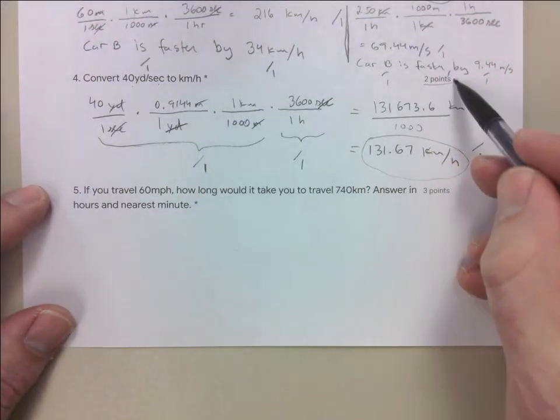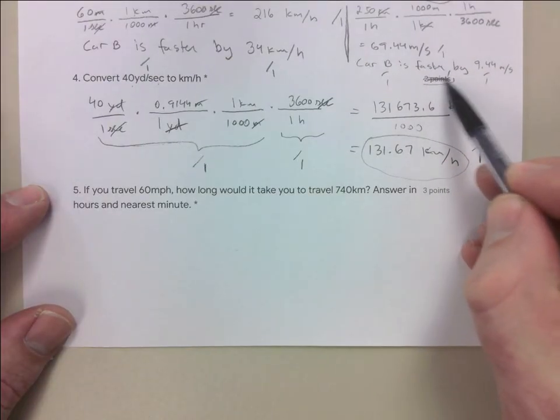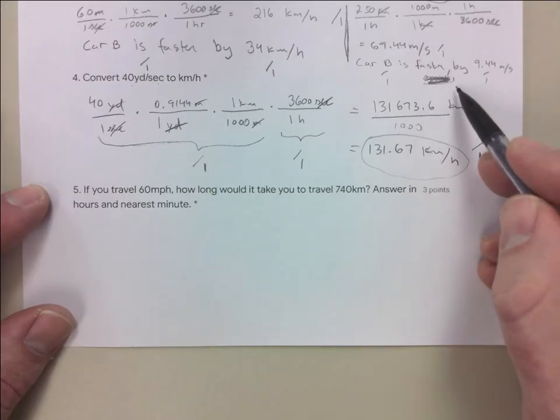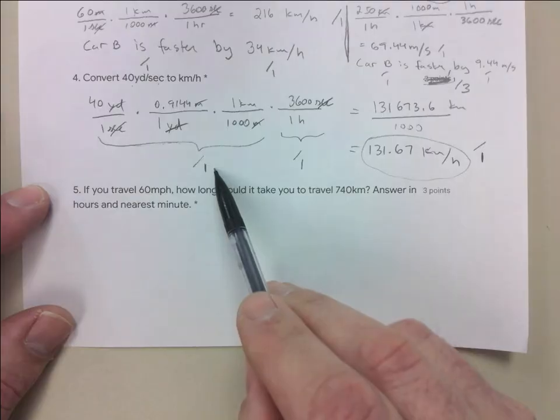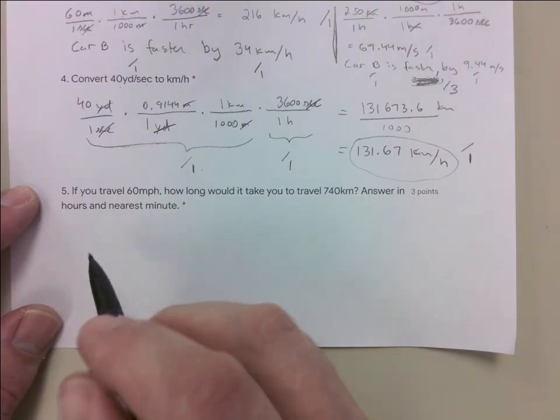So 2 marks. Oh, I made it out of 3, right? So get rid of this and just say it's out of 3 marks in total. So 1, 2, 3, okay? So you get the credit there for that.